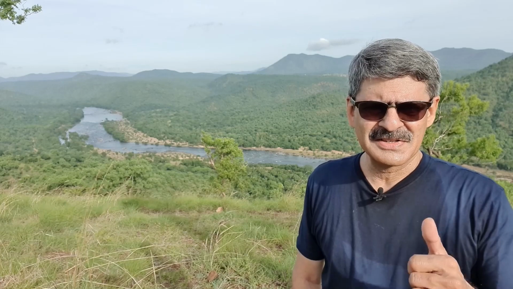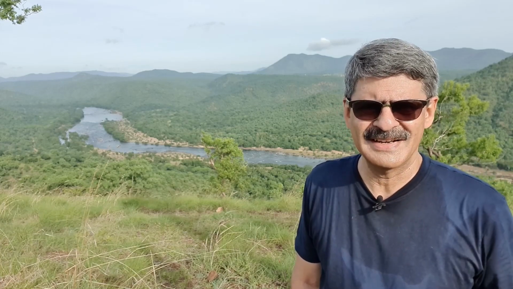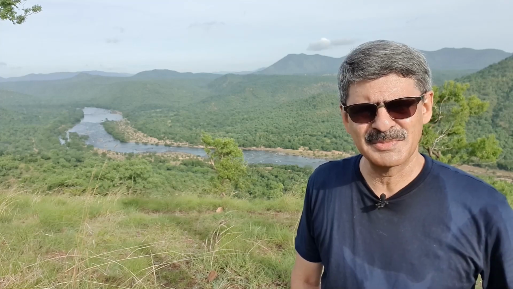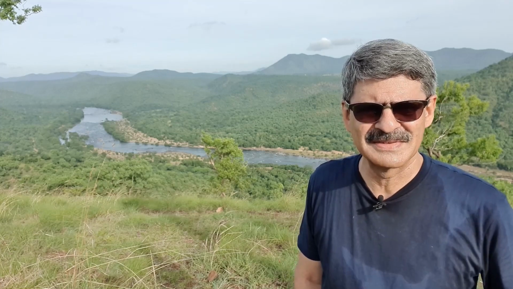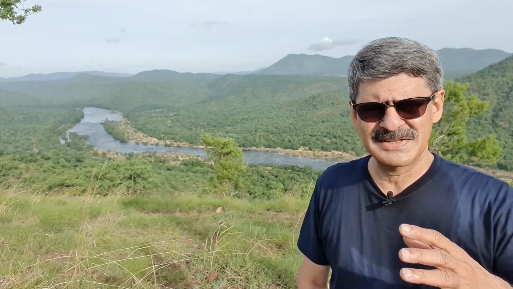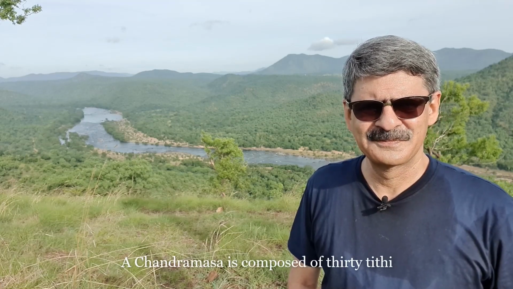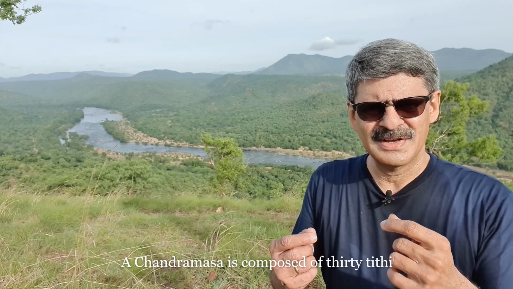But the question arises, why 12? What is this 12 degrees and where did this dozen come from? Why not stay with decimal and keep it as 10 degrees? Why 12? What is the point? So the Surya Siddhanta goes on to say that a Chandramasa is divided into 30 Tithis. So that gives you a clue as to why 12.